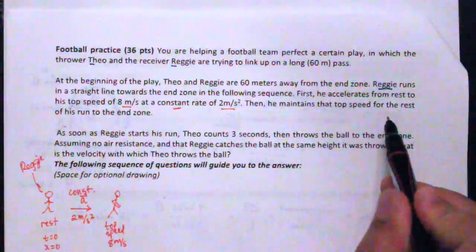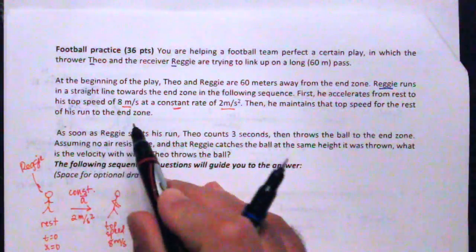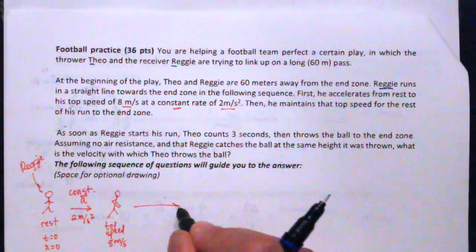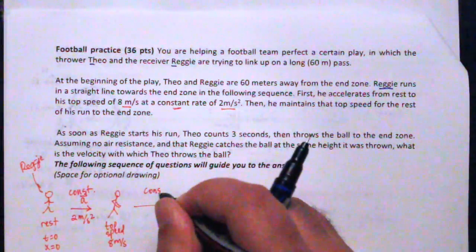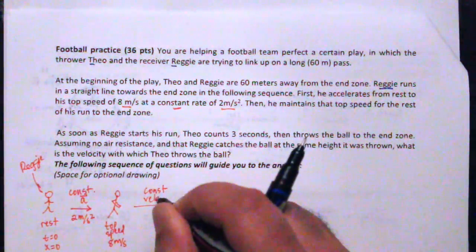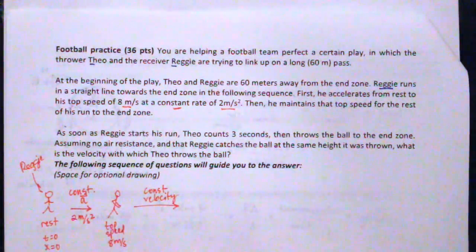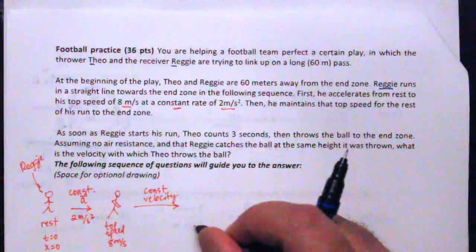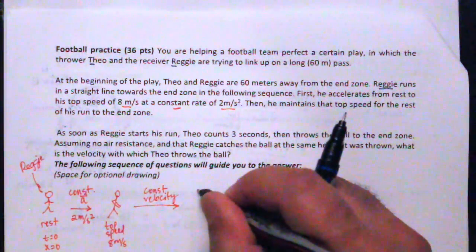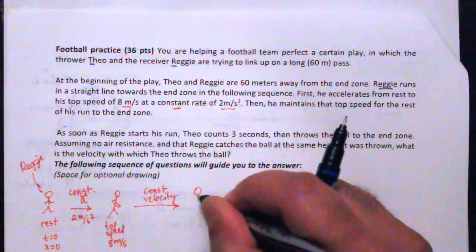Then he maintains that top speed for the rest of his run to the end zone. So then he's at constant velocity, because his speed is constant and his direction is constant, until he gets to the end zone where he catches the ball, I guess.